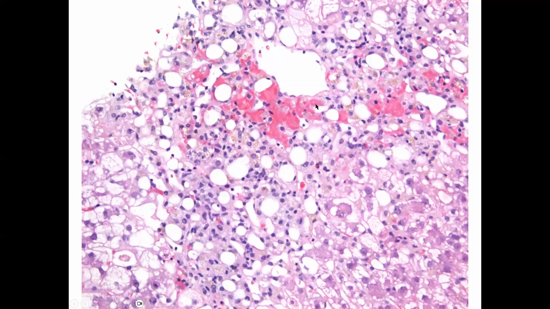And so when we look at it in higher power, here's our central vein, and there's hemorrhage around the central vein. There's an absence of hepatocytes around the central vein, and there's a lot of inflammatory cells in here. These cells have abundant cytoplasm, and they're containing some bile pigment and some other pigment. So these are macrophages that have come in and cleaned up.